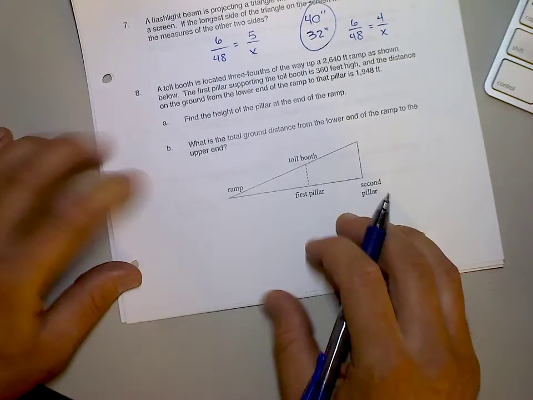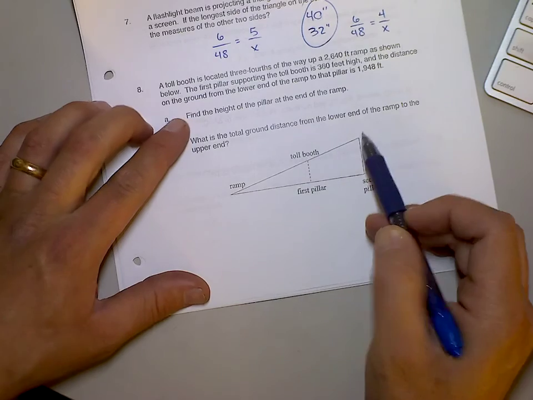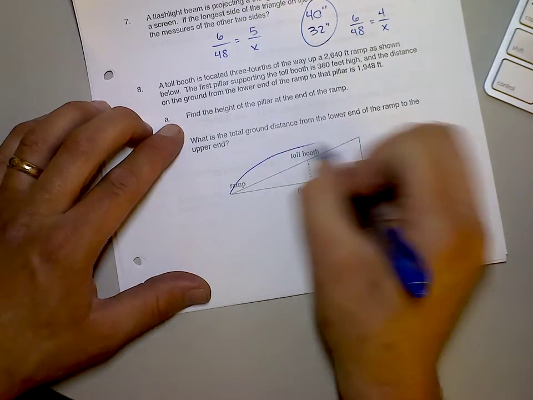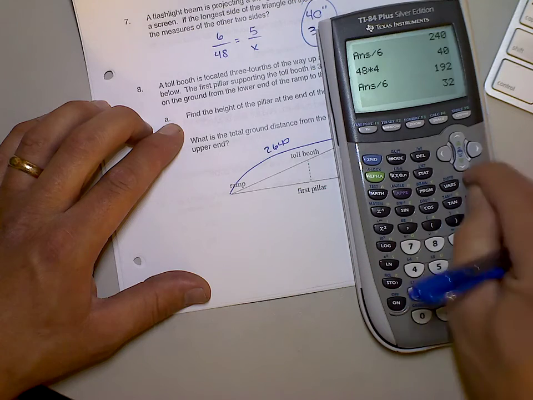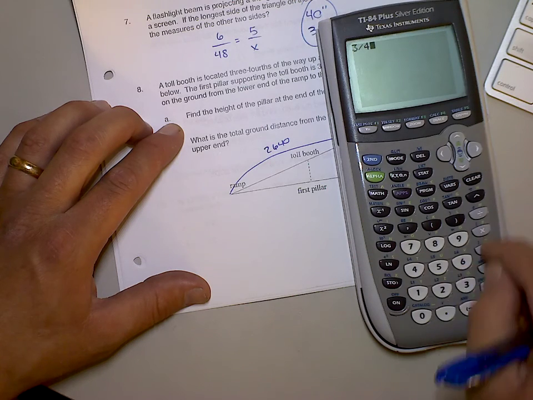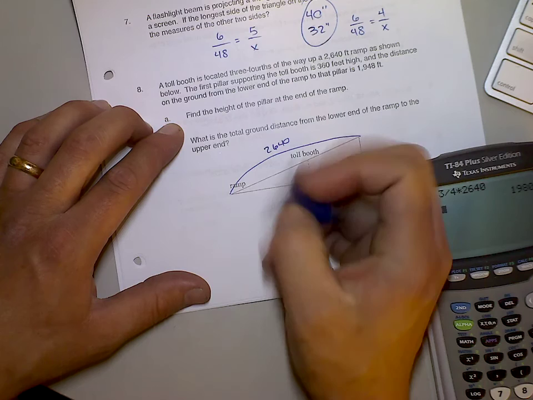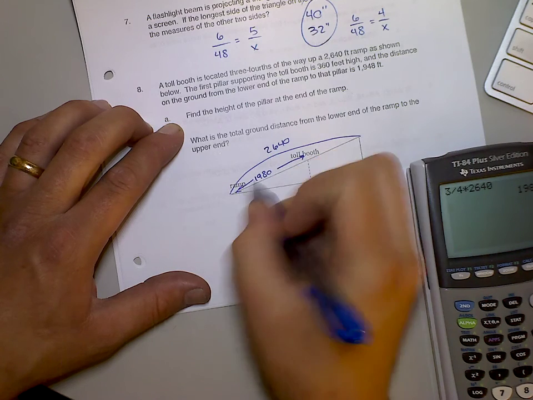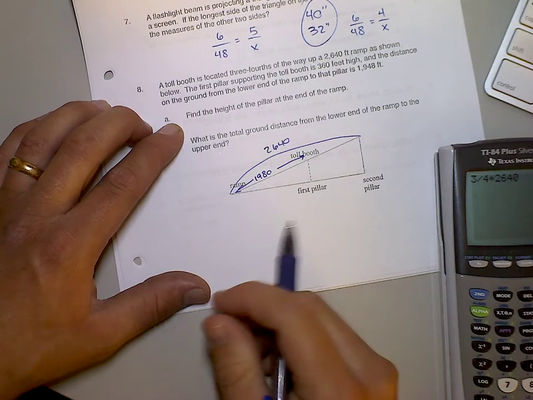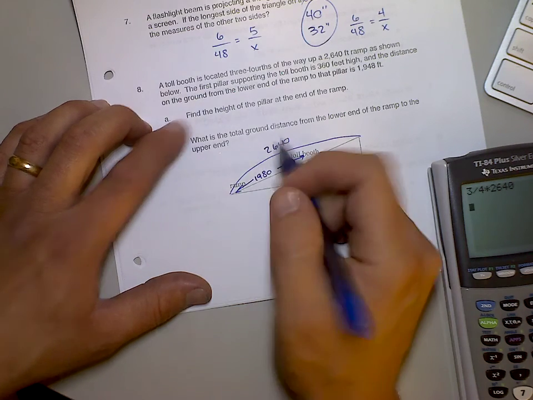Number 8. A toll booth is located 3/4 of the way up a 2,640-foot ramp as shown. That means this whole ramp is 2,640. Well, don't be a dummy. 3/4 of that is 3/4 of 2,640. Oh, that means the toll booth is 1980 up the ramp. Look at that. I know both the small and the large of that length up the ramp. Looks like one side of a proportion to me.